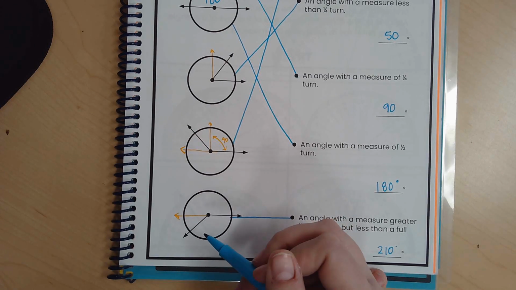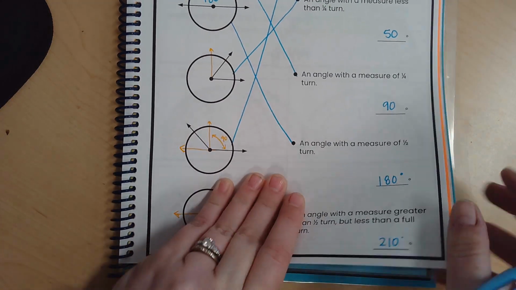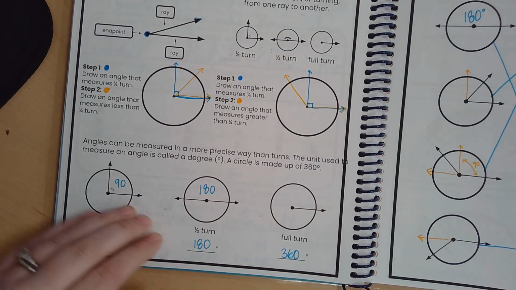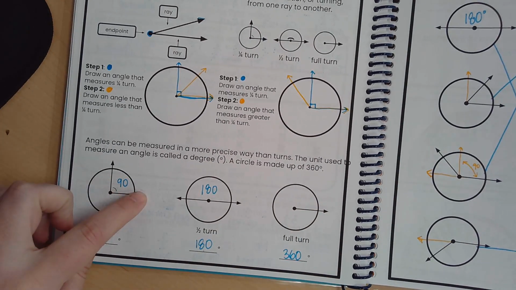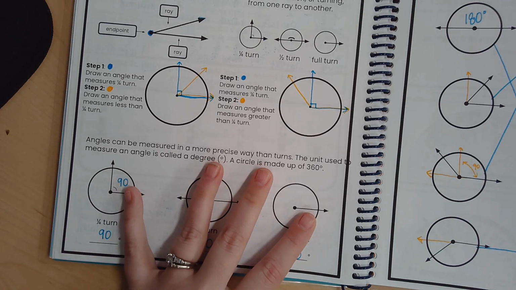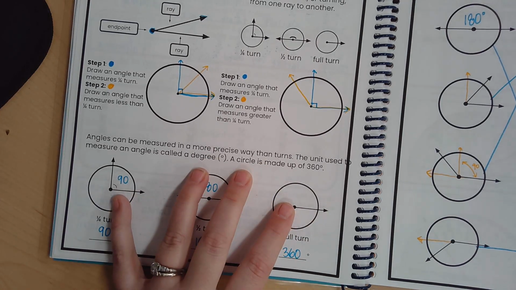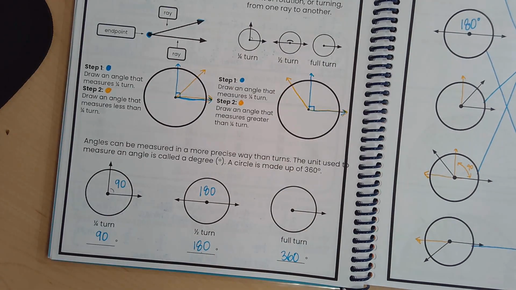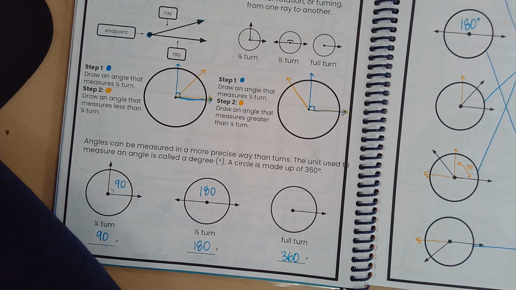You can see definitely with your boom cards, you're going to want to have this out so you can use it to reference the different sizes, remembering that this is 90, this is 180, this is 360. You might need that for the boom cards. And you can use this to help you as well, okay? But just understand how the circle works and how it turns, okay? Good job, guys.